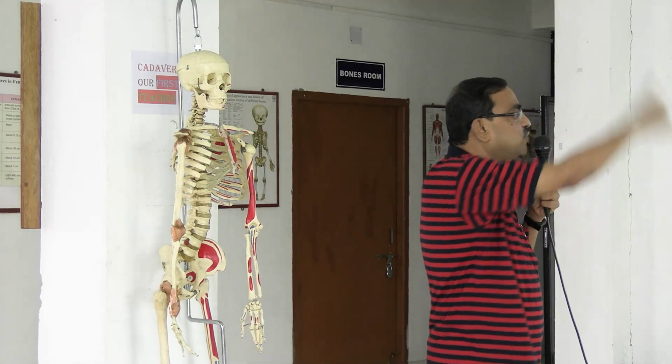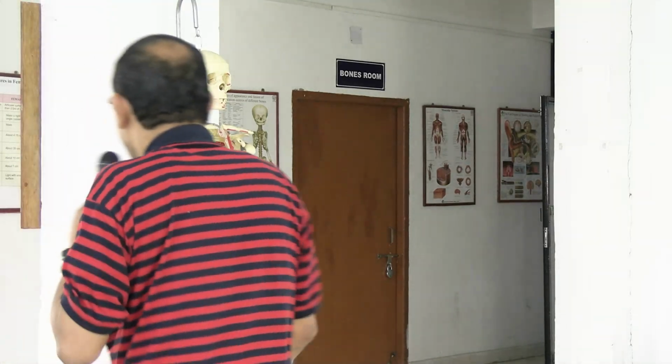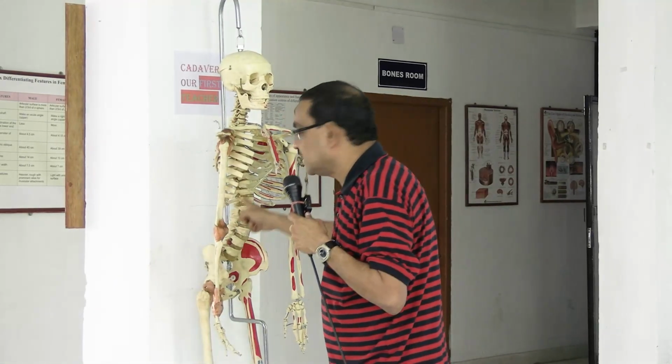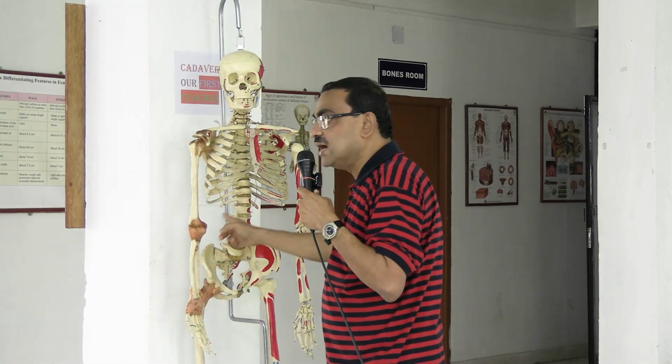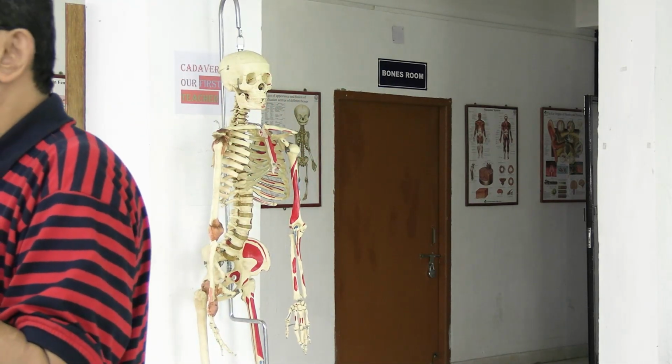The axis means you can imagine one imaginary line from upper pole to lower pole; that axis is from medial to lateral. The upper pole is nearer to the vertebral column, about 1 inch away, and the lower pole is around 3 inches from the vertebral column.